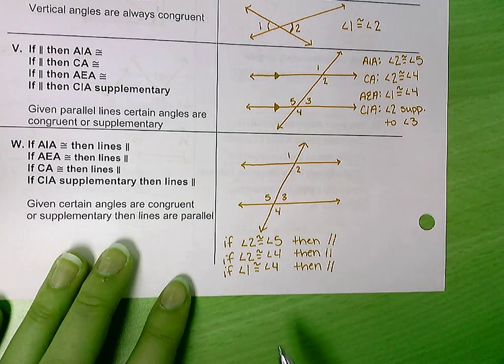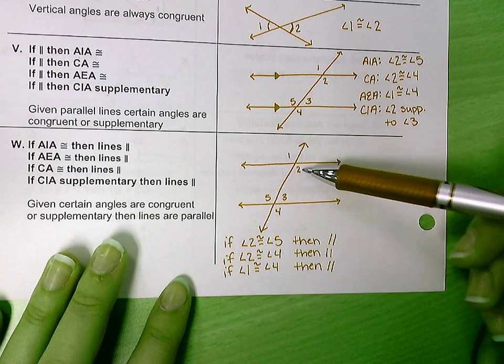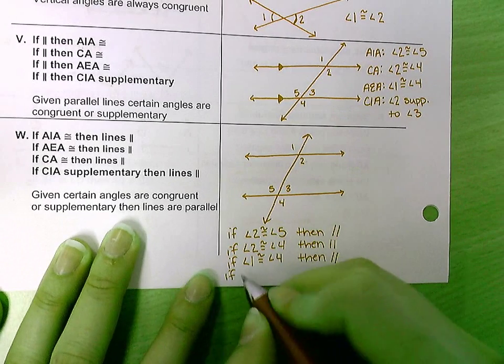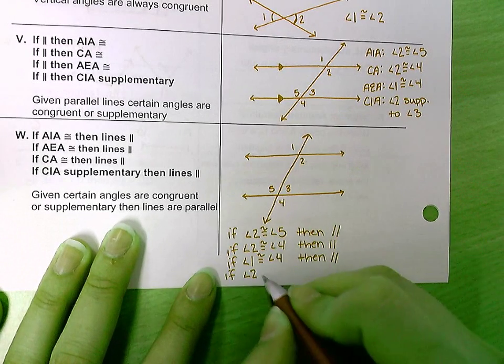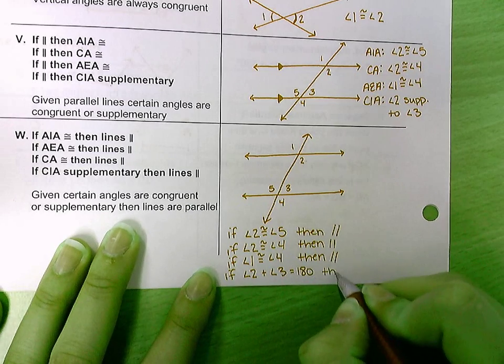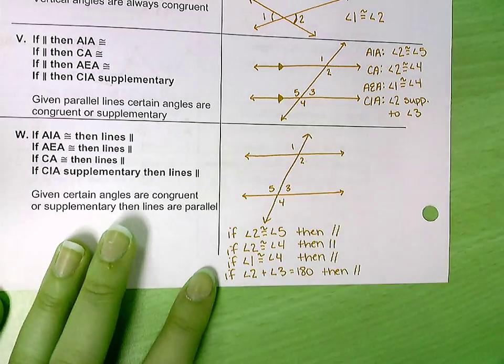Last one is consecutive interiors, that's 2 and 3. So if I have angle 2 plus angle 3 equals 180, then those lines are parallel.